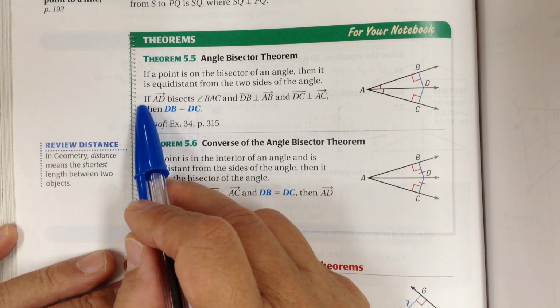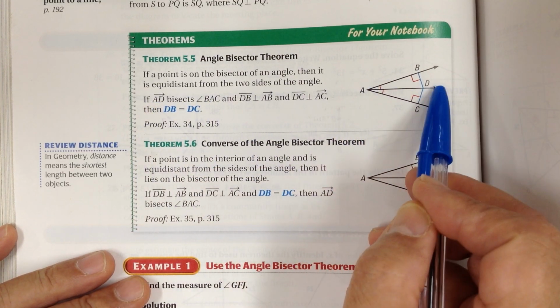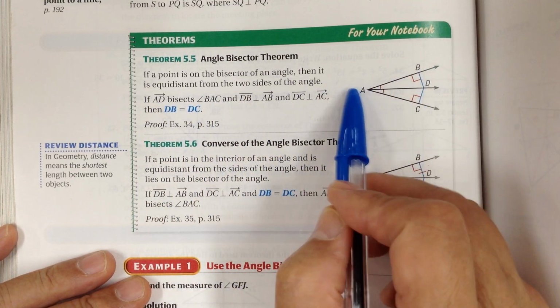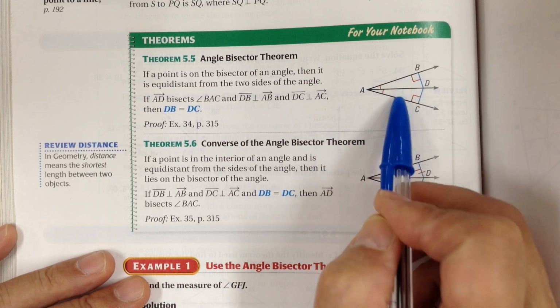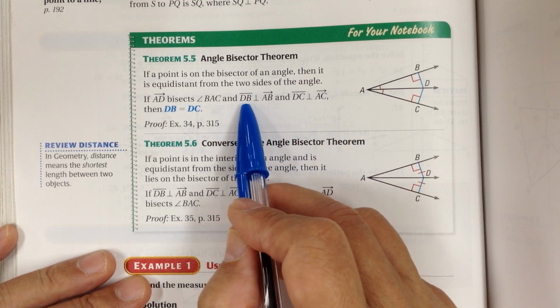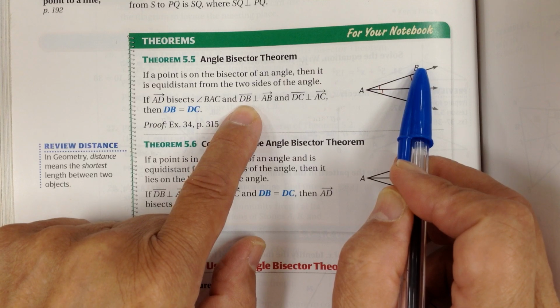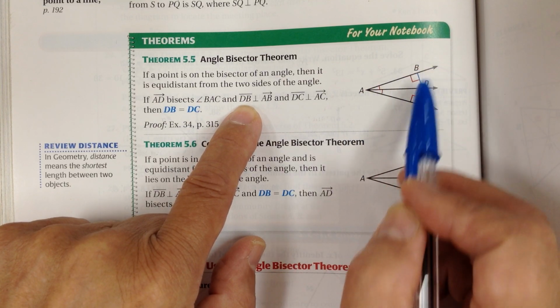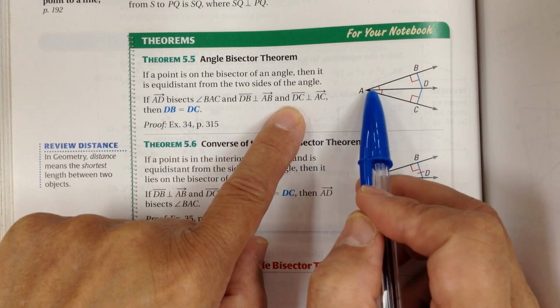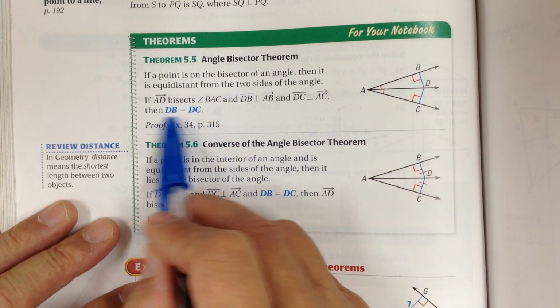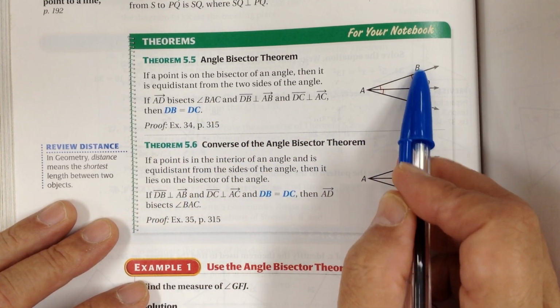So here it says if AD bisects the angle BAC, so cuts this into two equal angles, then DB is perpendicular to AB, and also DC is perpendicular to AC. Then DB equals DC.